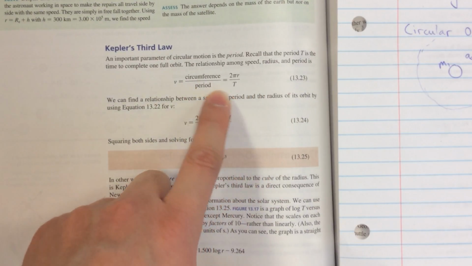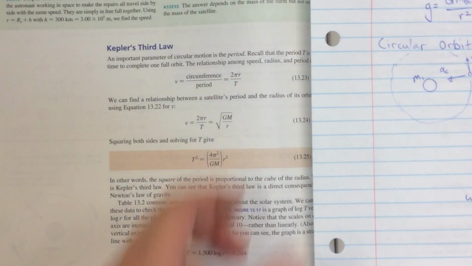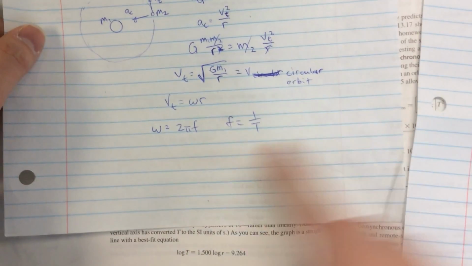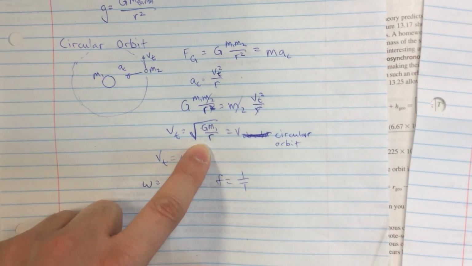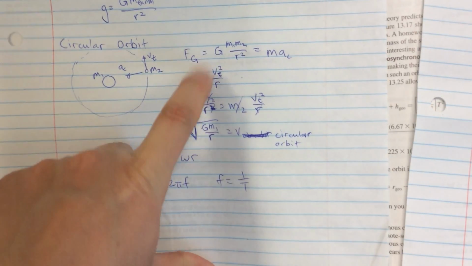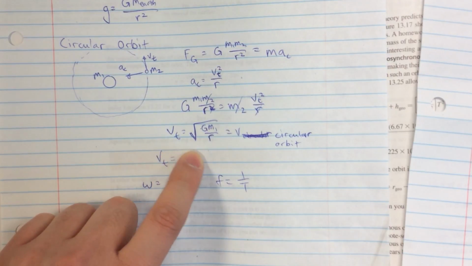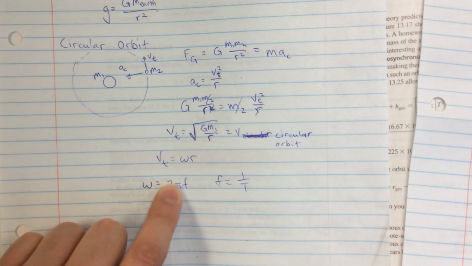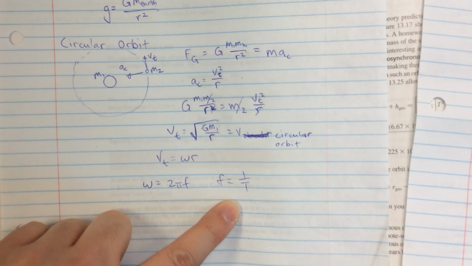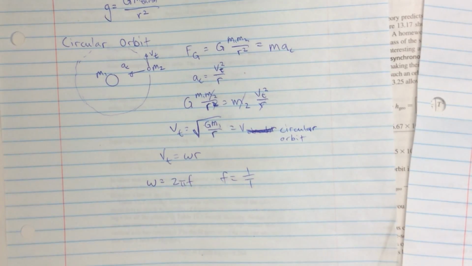So then how do we prove that? Well, let's actually go through those steps. How do we prove that it's supposed to be that way? It actually really just comes from this. Because if I know it's a circular orbit, and I know from my forces that my tangential velocity has to equal this, but my tangential velocity is related to my frequency, and my frequency is related to my period, then that means my period must be related to my radius, considering the same planet.